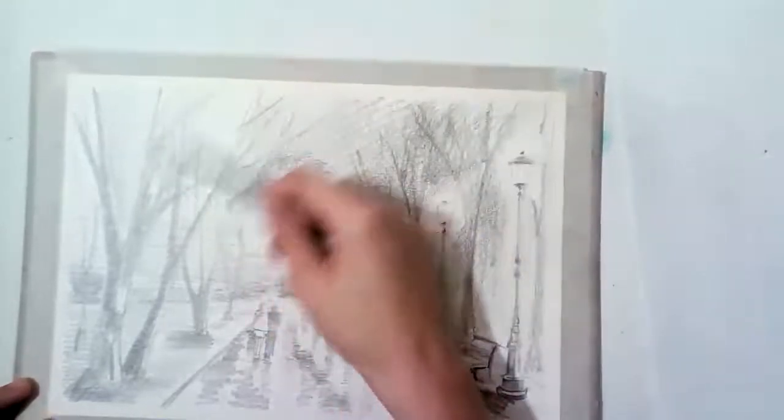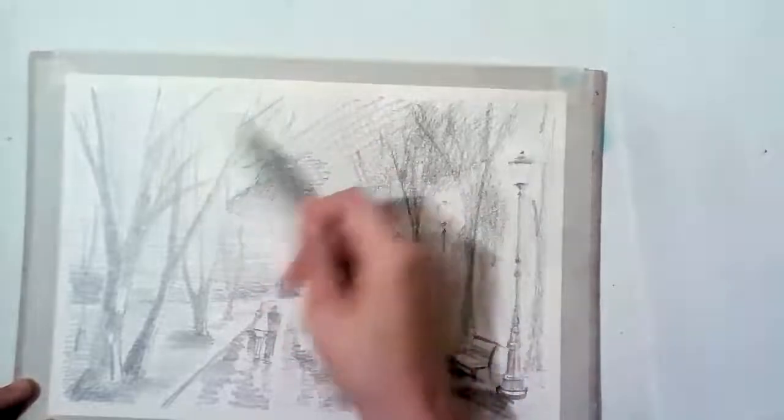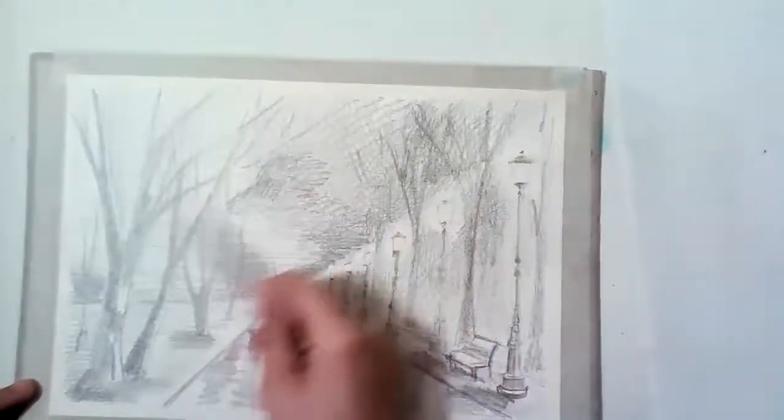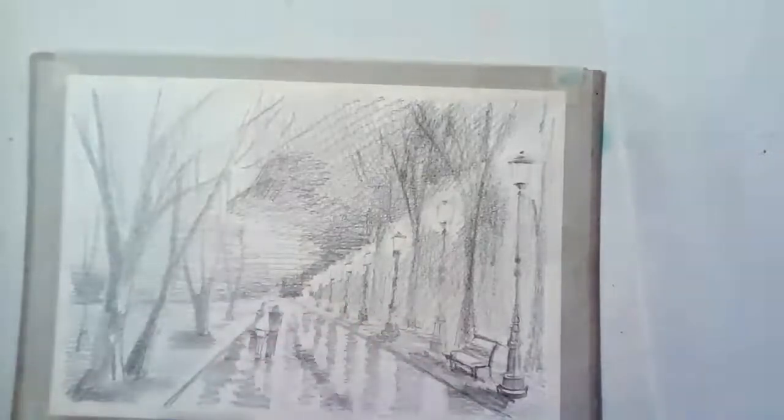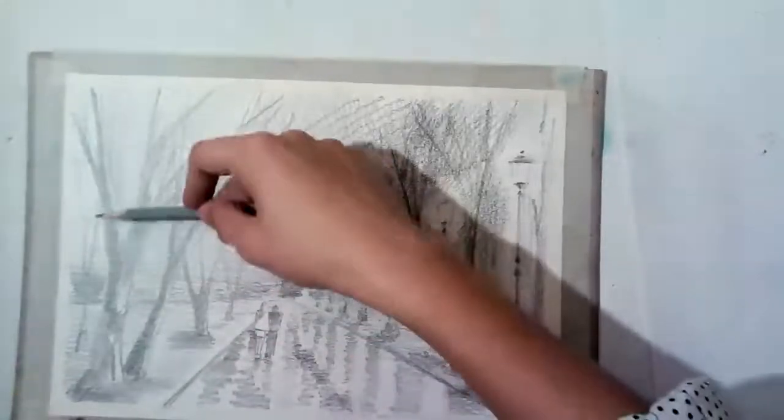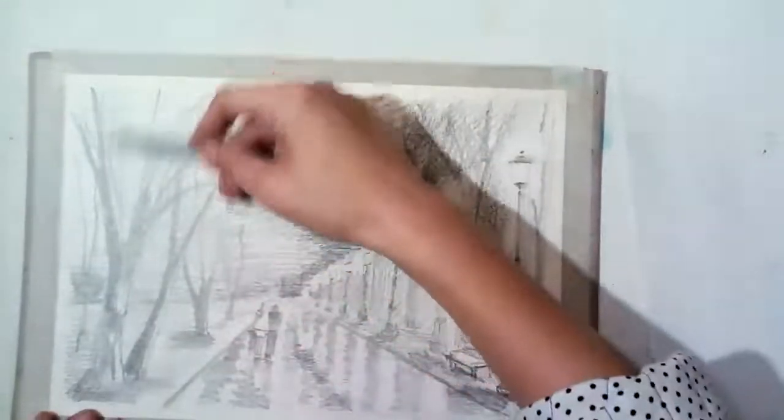And of course, you can play with the direction of your lines. Let's say I have one area I need to cover evenly, then I gently change the direction of the lines.